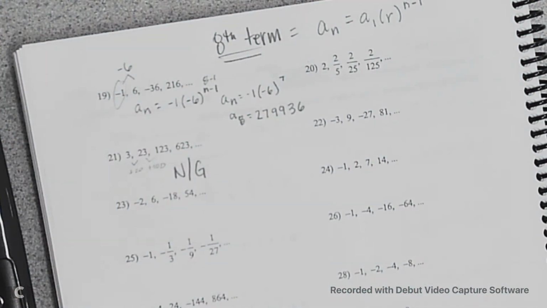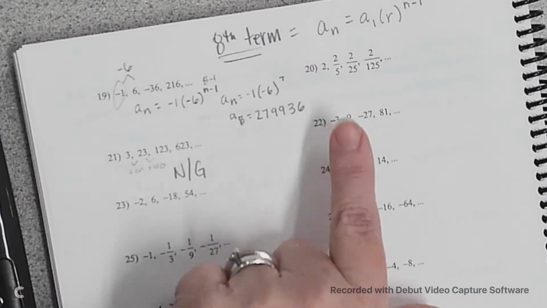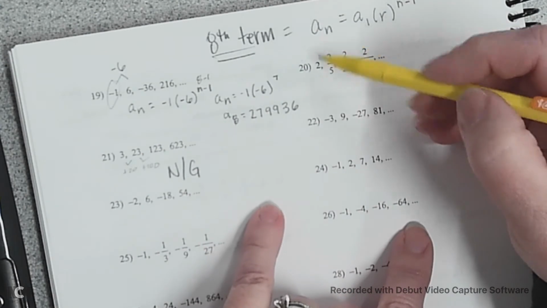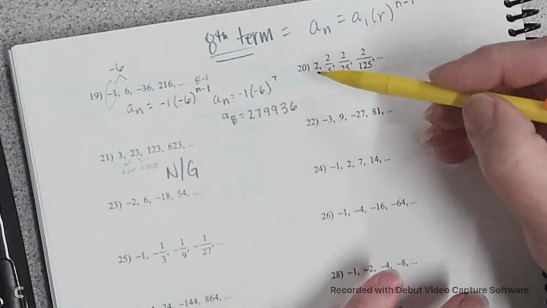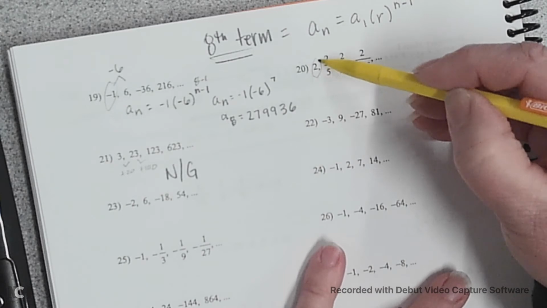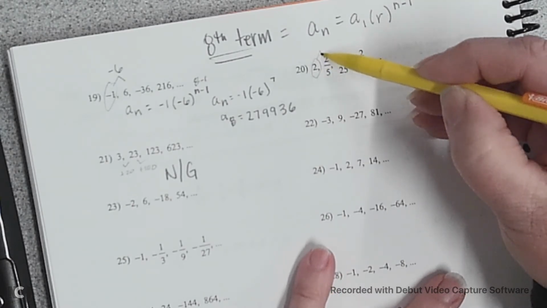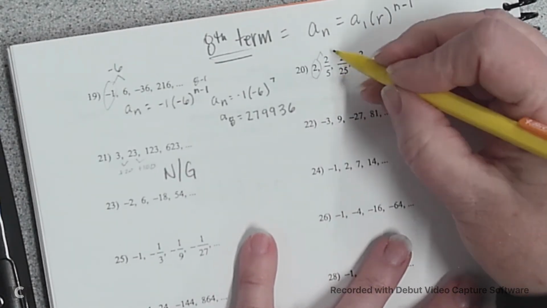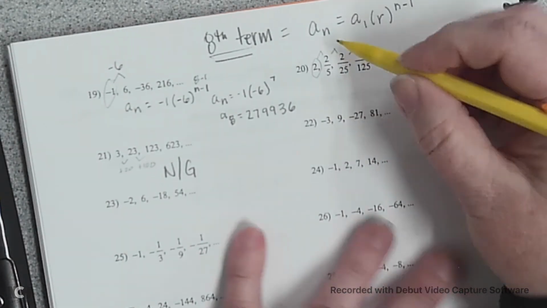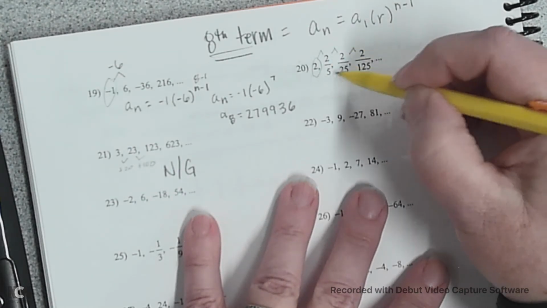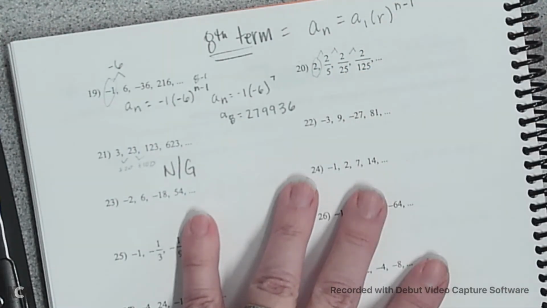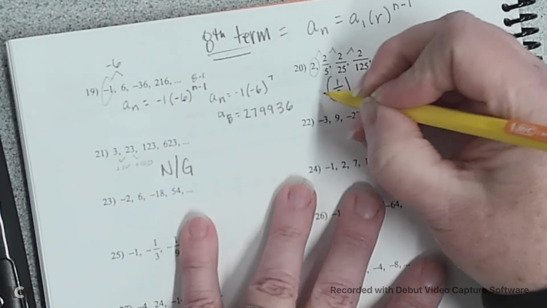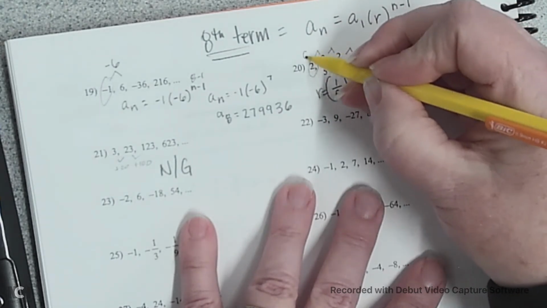Let's go ahead and do number 20 together. Even though it's not one of your assigned questions, I want to do one with a fraction with you. So we know this is our first term, and then from 2 to 2/5, we are actually just timesing it by 1/5. So my ratio from here to here and here to here is 1/5, because 5 times 5 is 25, and so on. That's my ratio, and this is my a sub 1.